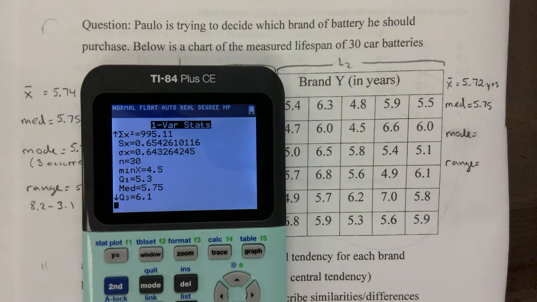And I will note this. Median is the middle. Half of batteries will have a lower lifespan, half of the batteries will have a higher lifespan. That is the definition of median. And I don't know if you remember me saying this, but we have 30 data points that we're considering. That's an even number. So the calculator actually found the two middle values and finds the average of those two to give you 5.75.